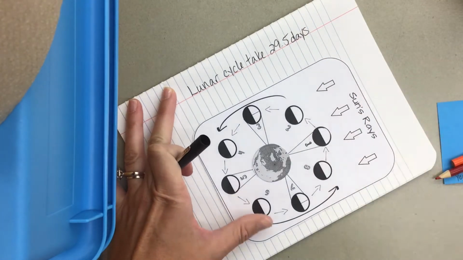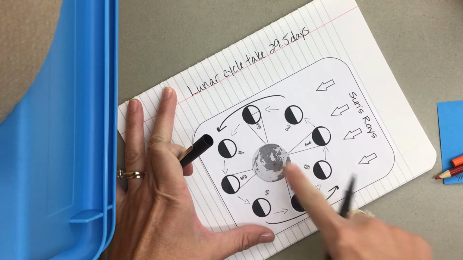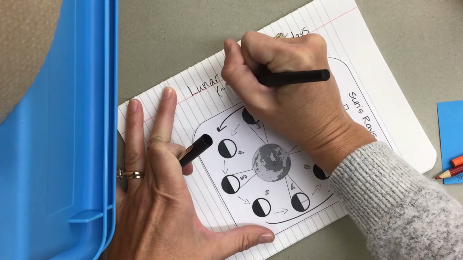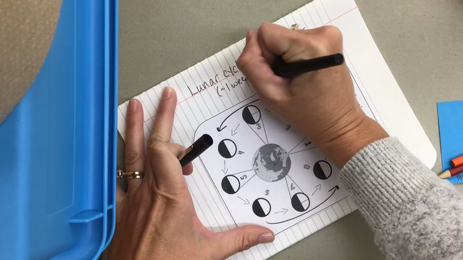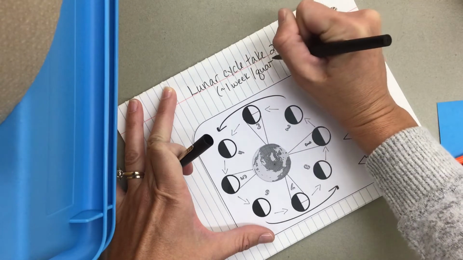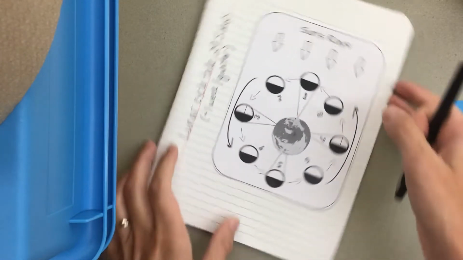And so we break that down into quarters. We have the first quarter, the second quarter, the third quarter, and then back all the way around. Each one of those quarters takes about 1 week. Okay, about 1 week per quarter.